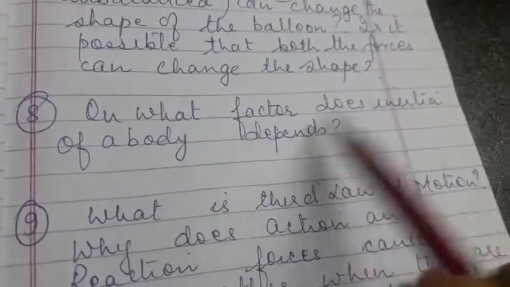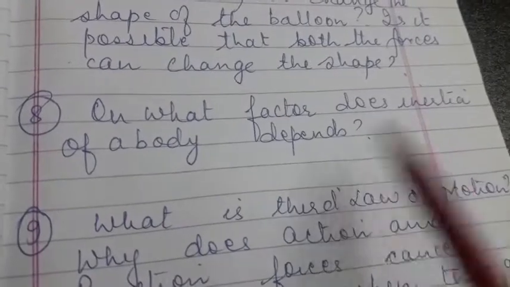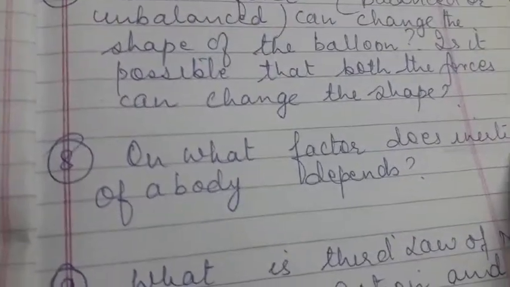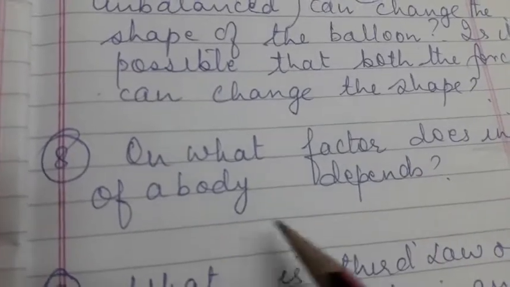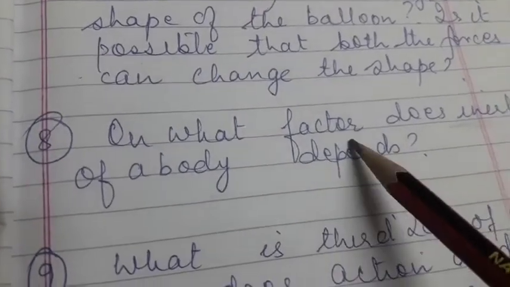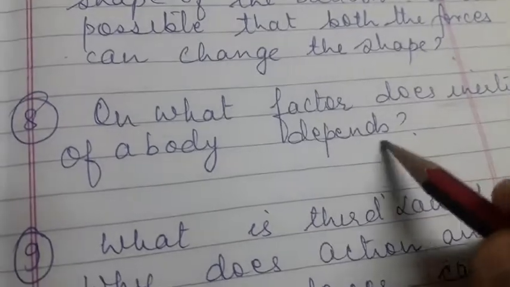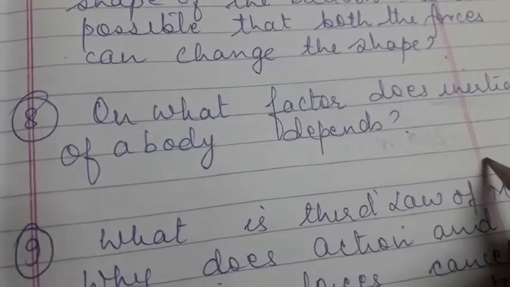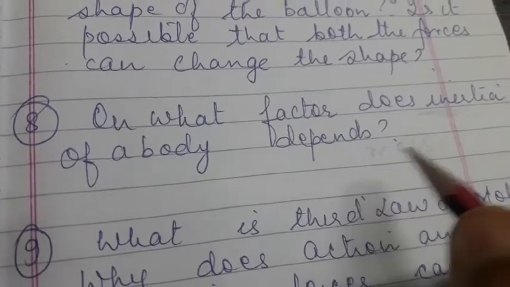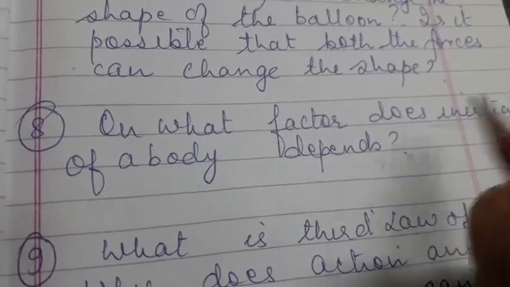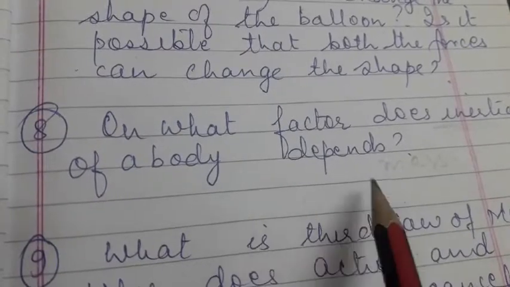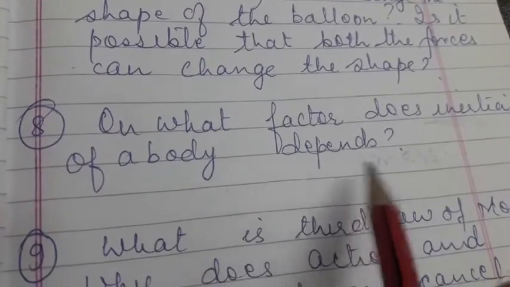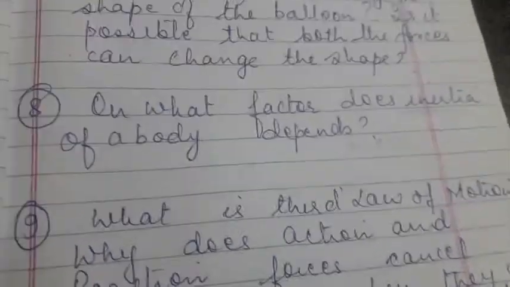On what factor does inertia of a body depend? You know inertia? Inertia is a tendency of the object to remain in the state of rest or to remain in the state of motion. And on what factor does it depend? It depends on mass. If an object has more mass, it has more inertia. If an object has less mass, it has less inertia. So we can say that mass is the measure of inertia, or we can say that inertia of a body depends on its mass. Okay.